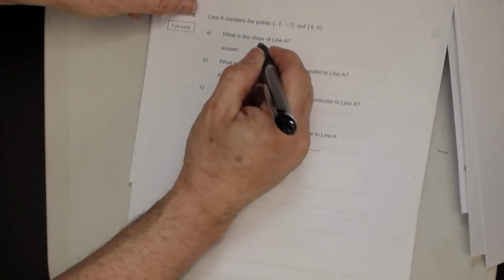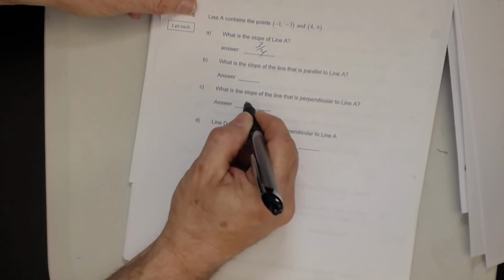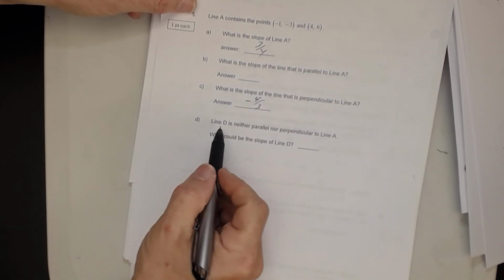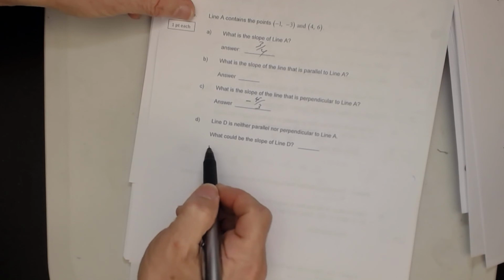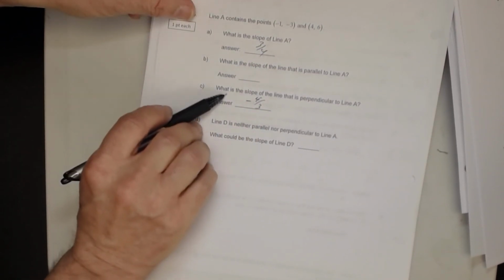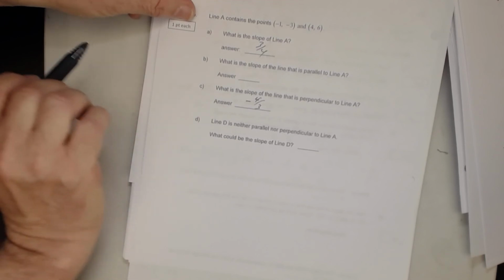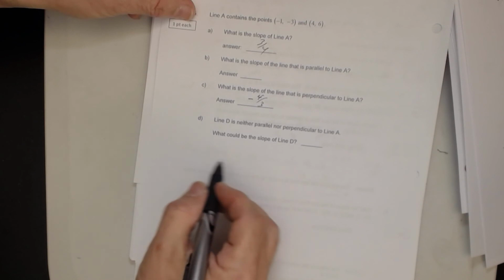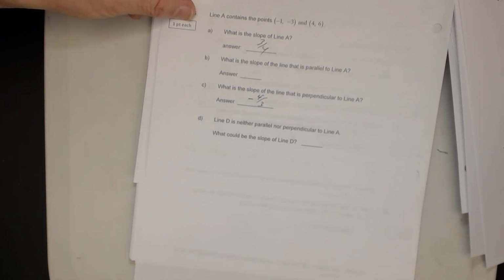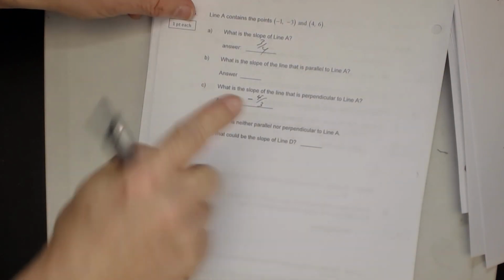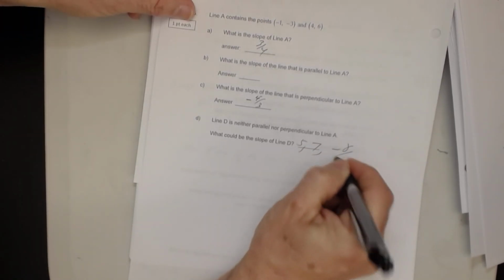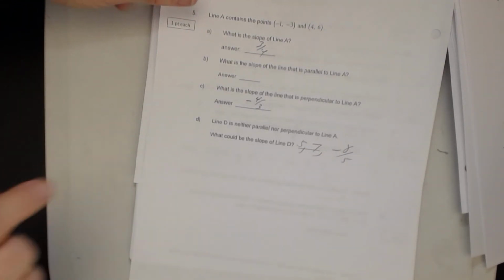So if this is 3/4, this right here should be what? Negative 4/3. Line D is neither parallel nor perpendicular. So if this is 3/4, and it says line D is neither parallel nor perpendicular to line A, then what could the slope of line D be? Pick anything other than what? 3/4 or negative 4/3. So you could say 5, you could say 7, you could say negative 8/5, things like that, right? There's an infinite number that you could pick.